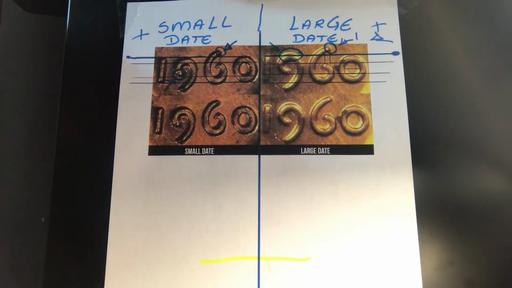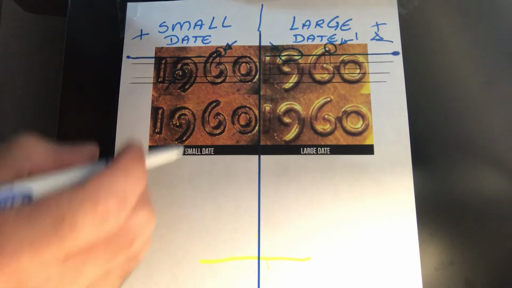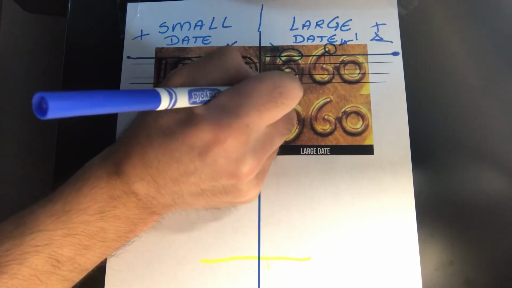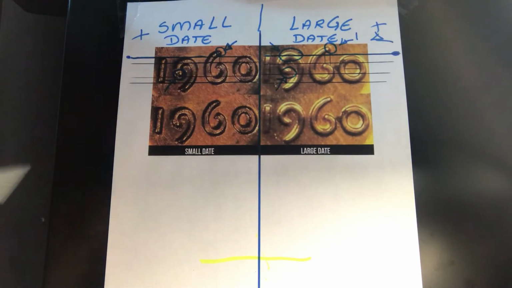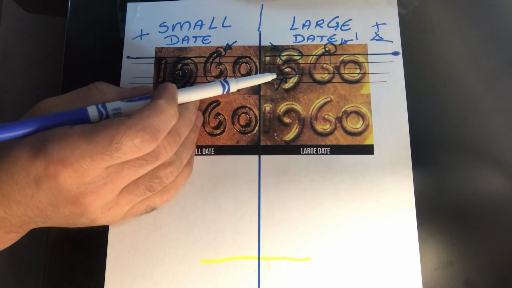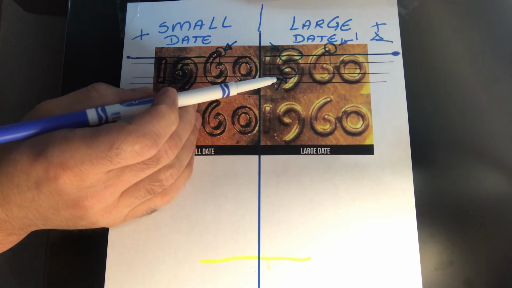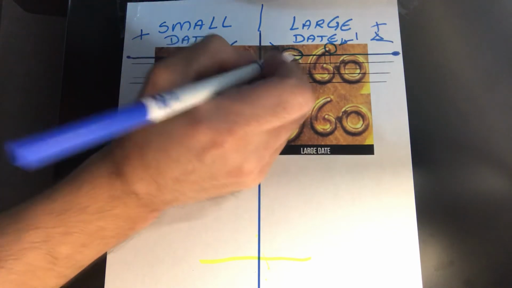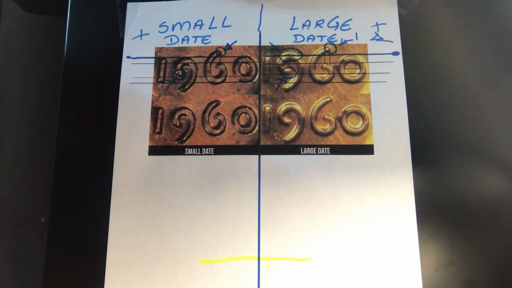That's the difference. And let's come back to the number 9. You're going to focus on this location, the upper end of the number 9. It looks straight cut. So right here looks a straight cut, and right here looks a pointed cut. That's the difference.